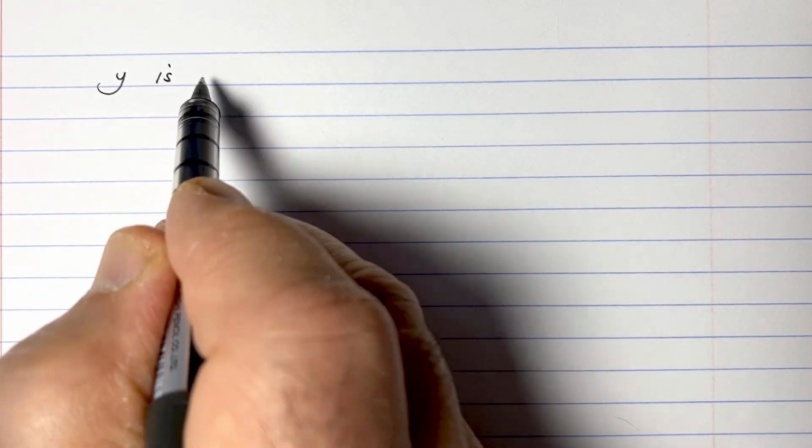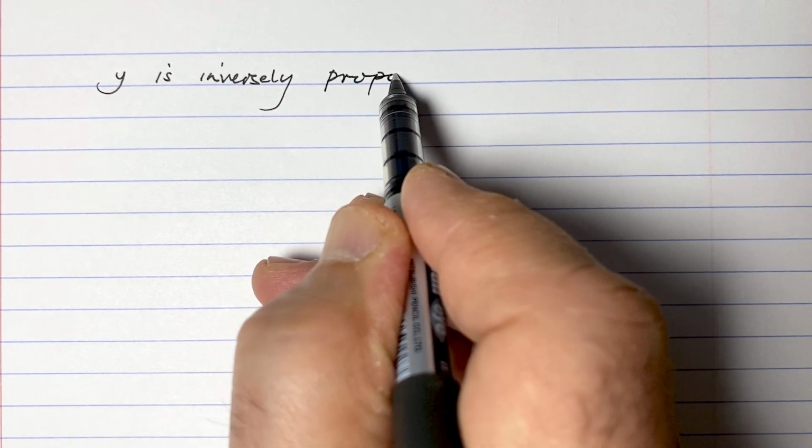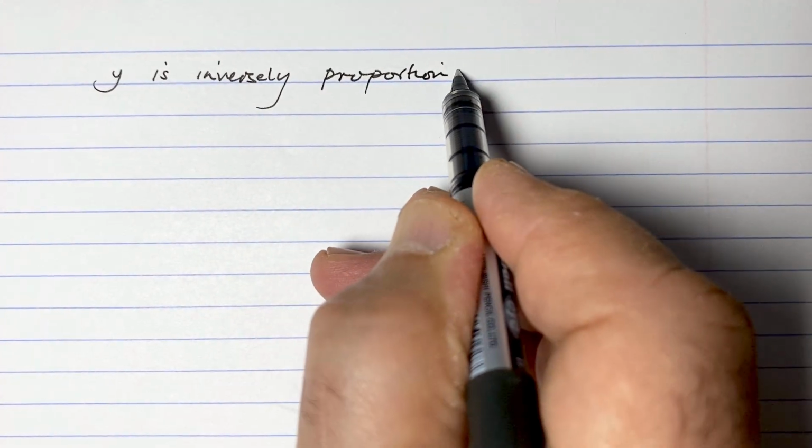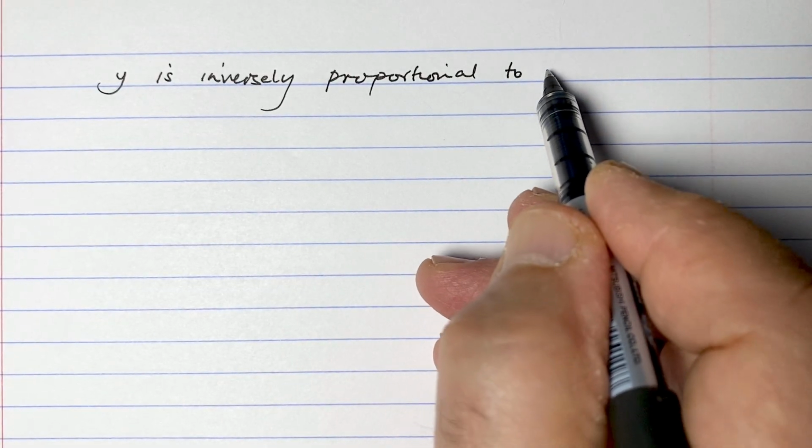We have more examples on inverse proportion. The question is, y is inversely proportional to the square root of x.